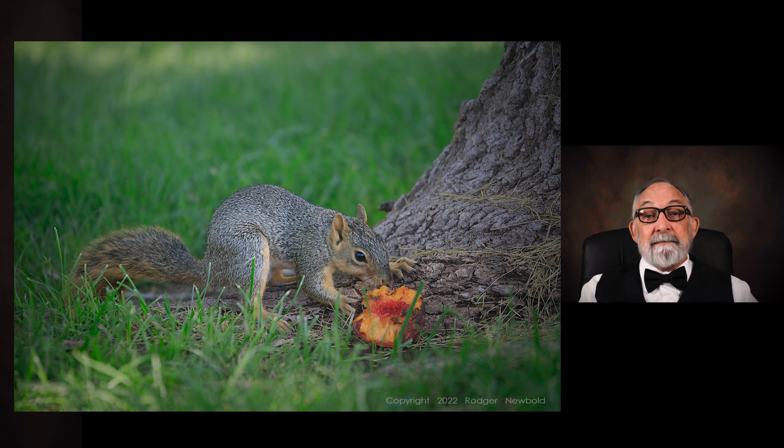And for that, you really want a long lens. Remember that loud and unnatural shutter clicks from the camera might spook them and send them running. Let's take a look at figure number 4. Figure 4 was shot with a 70 to 300 zoom at 300.